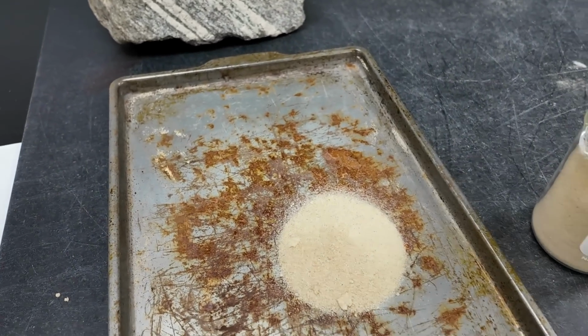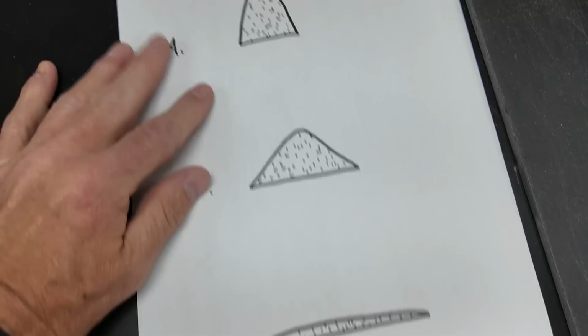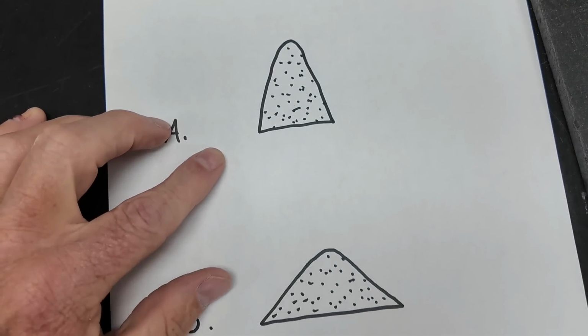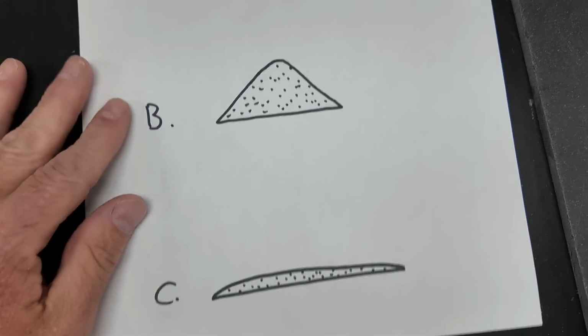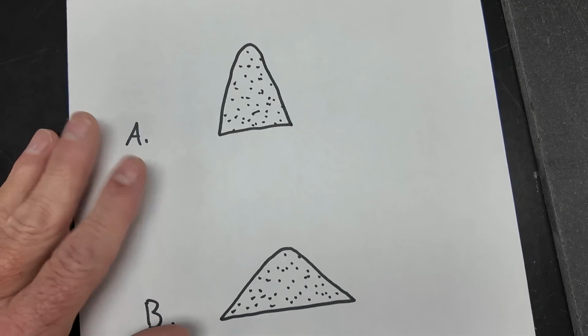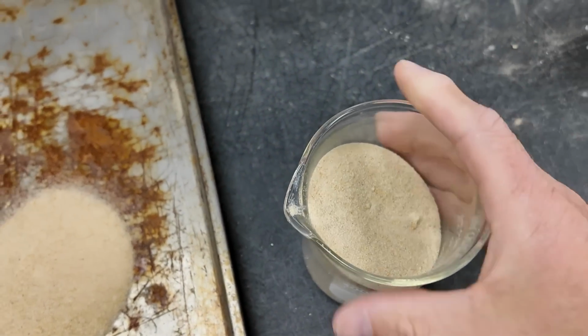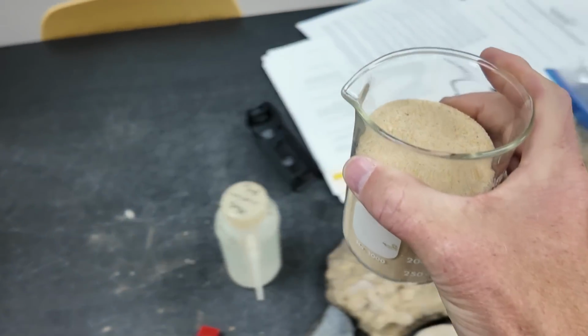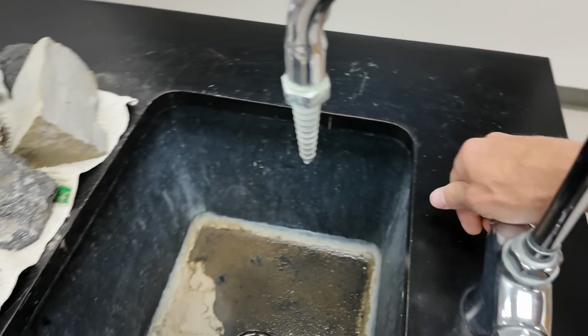But let's go a little further. Can we get the sand to look anything like A or anything like C? Think about what we might do there. So for A, a lot of times my students are like, hey, you got to add some water to it. And so let's go ahead and do that. Let's grab our beaker of sand here, come over to the sink, get the water going.